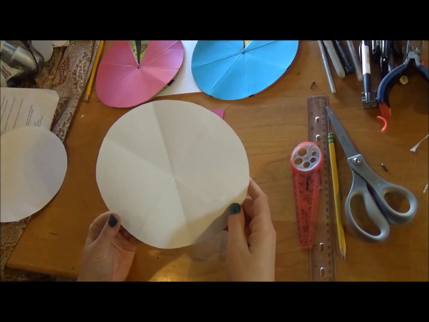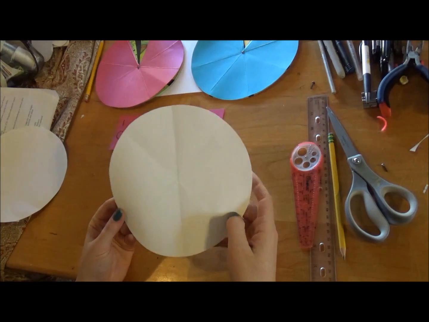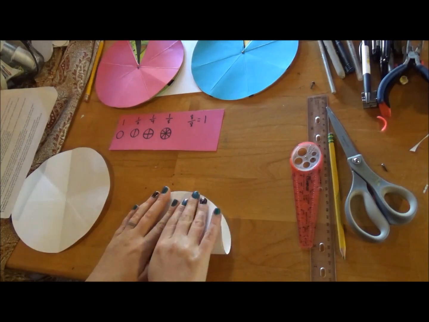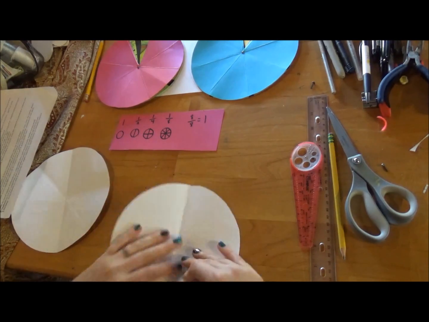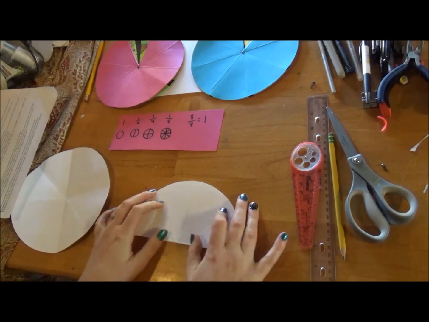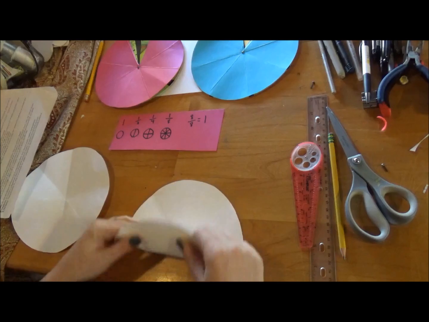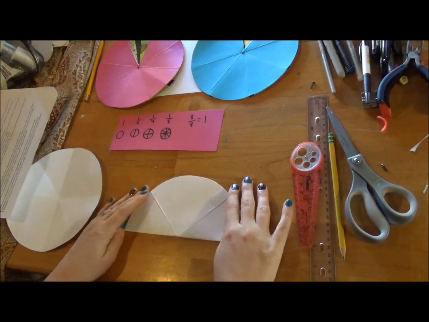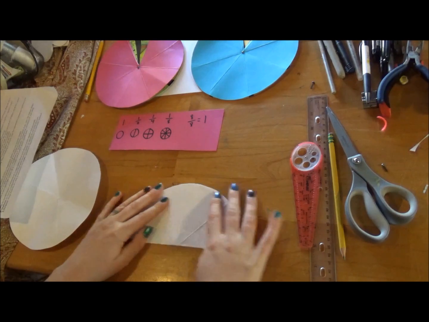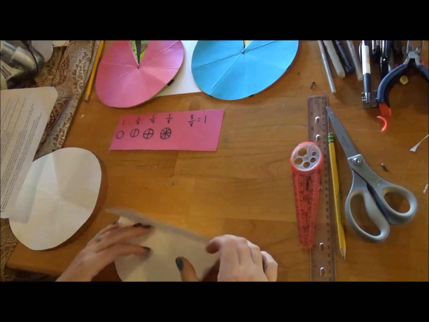Okay, so you do that. You do that with the first one, and then you also need to do it with the second one. Okay, so now you have two of them.